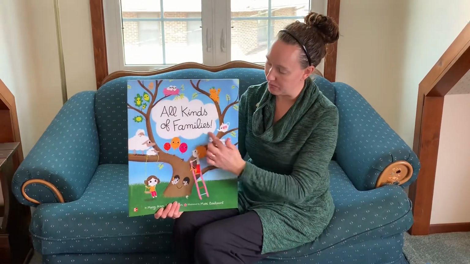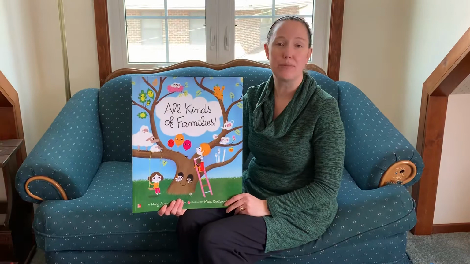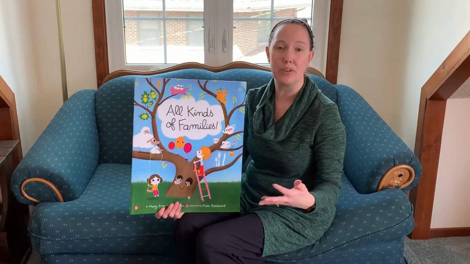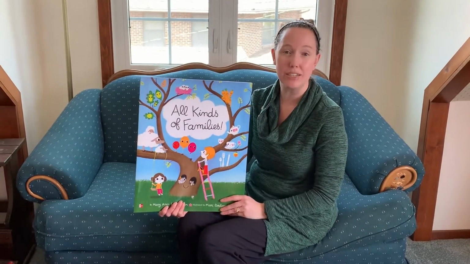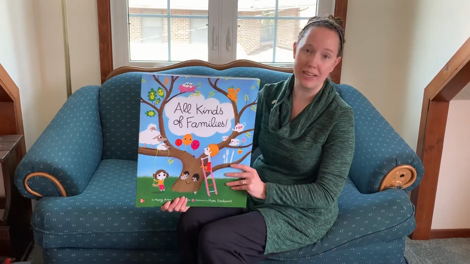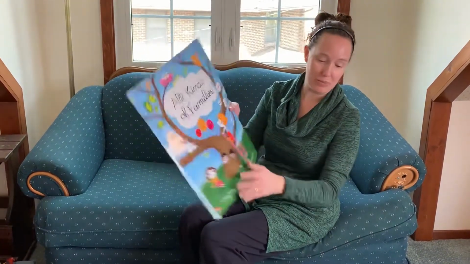And we learned that this word families is not just talking about people, it can also be talking about objects and grouping them together because they are alike in some way or similar. We can use that word, one of our vocabulary words.